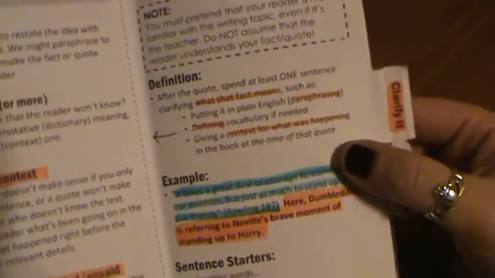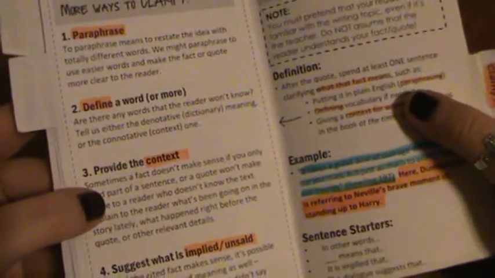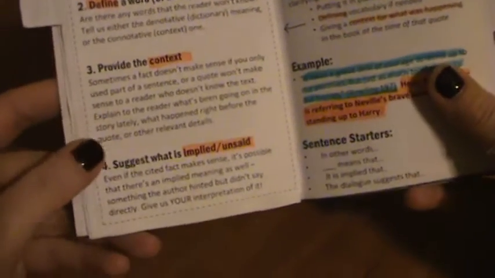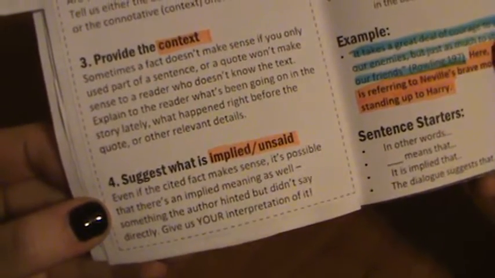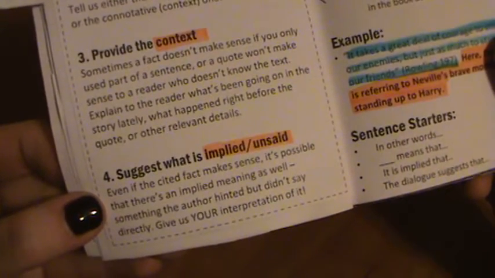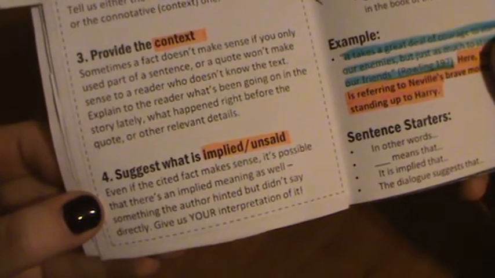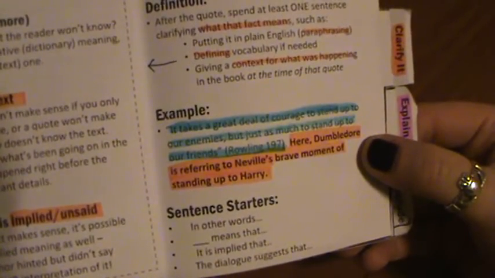And we started to do that earlier in my Harry Potter example, but we'll really do that now. I explain those more over here, if you don't really know what I just said. And another option is you can suggest what is implied or unsaid. You can give your own interpretation of that fact or that quote if your quote leaves room for a double meaning or something. So let's go back to Harry Potter again.